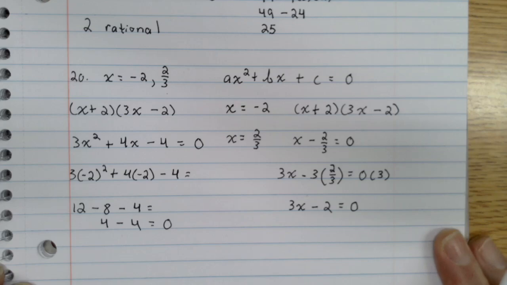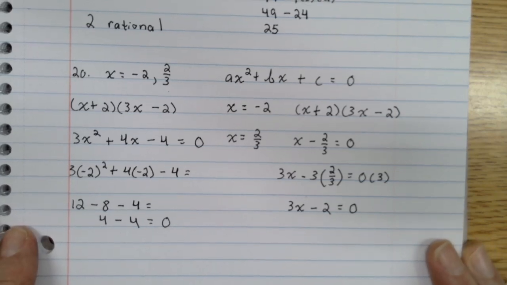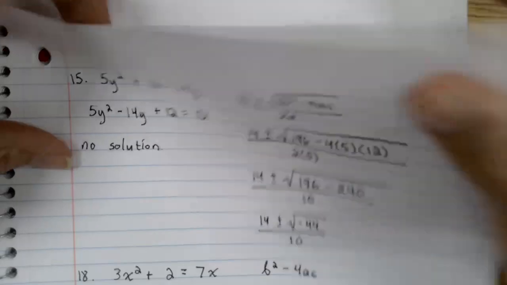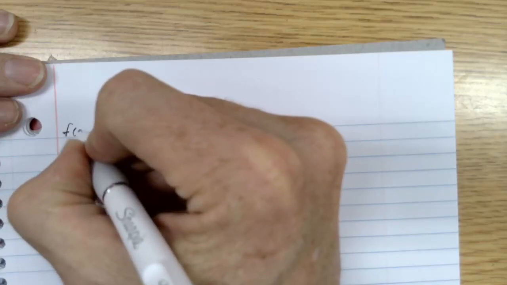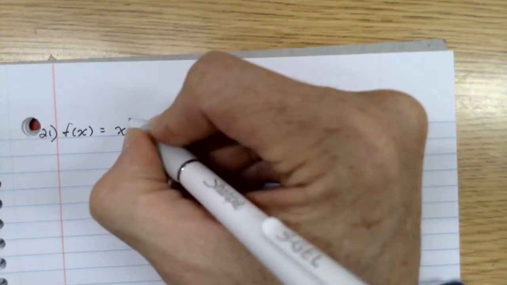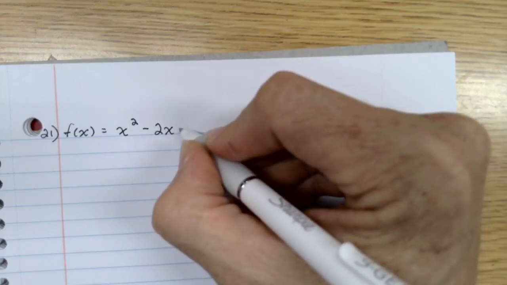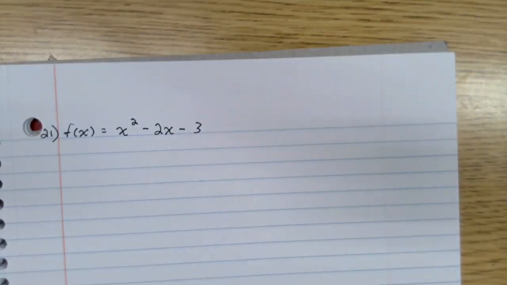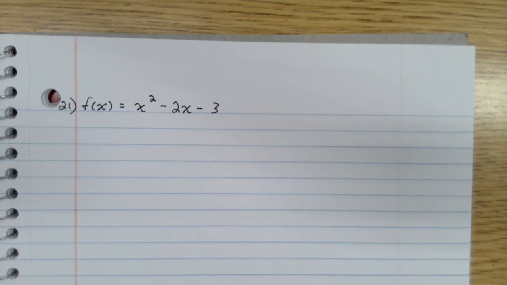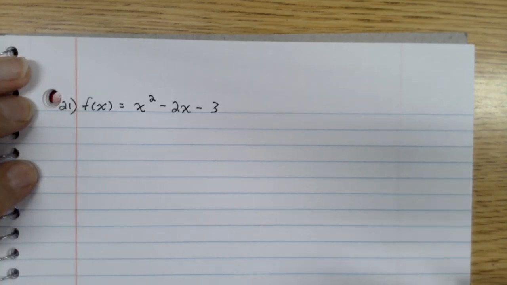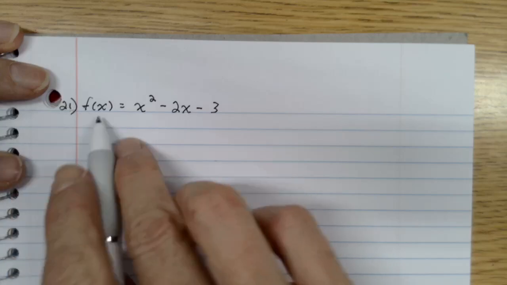So those look good. Okay, so last one I'm going to look at real quick is 21, where they give you a function, a quadratic function, and it looks like this. F of x. So this is 21. F of x equals x squared minus 2x minus 3. And the first thing that they're asking you to do is find the zeros. And so let's go ahead and do that first. That's the first part, that's what 21 is asking you to do.